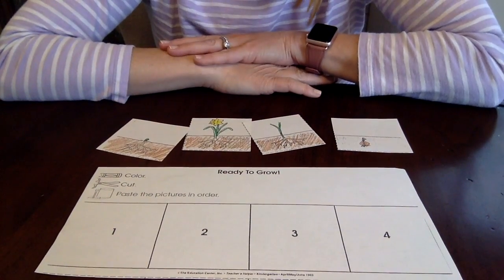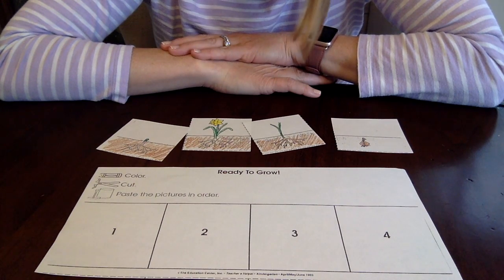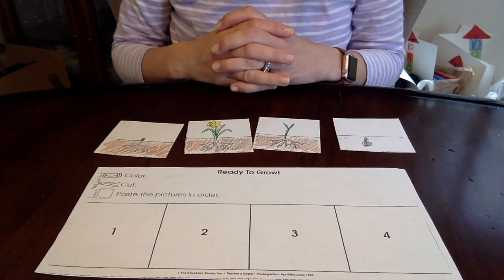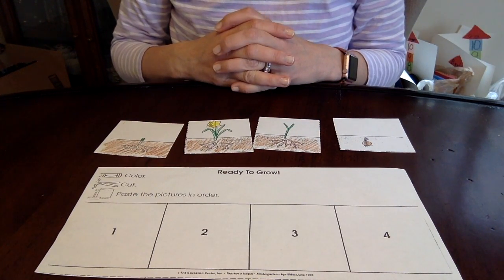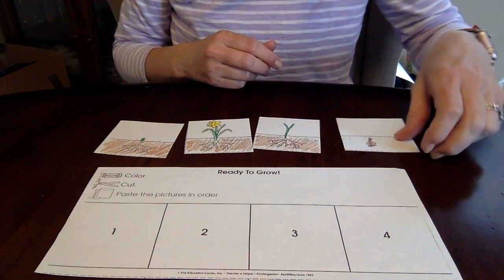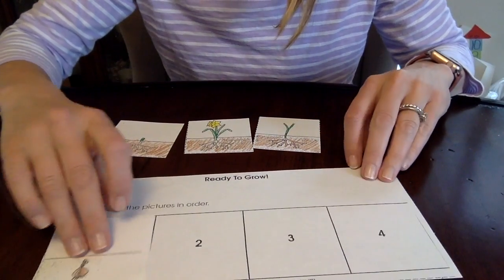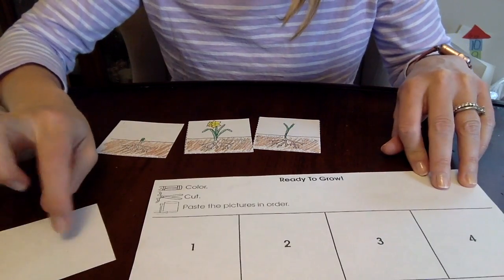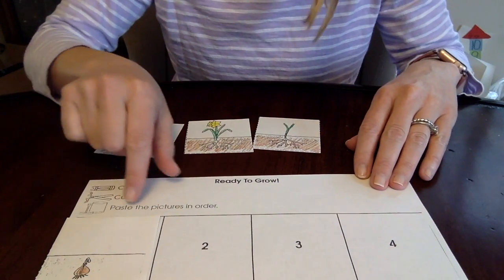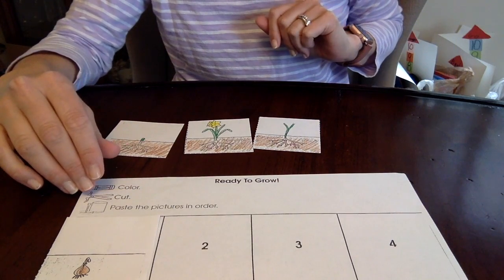Now comes the part we have to use our noggins and think. Do you remember which is the first thing to happen when you're growing a daffodil plant? It's like a seed. It's this one here. And for this plant, it's called a bulb. So we're going to place that in the number 1 spot. I want you to get a glue stick. And you can put some glue on this side and stick that down. What I sometimes like to do is place them in the right spot first and then glue them down so we can make sure we've got it in the right spot.